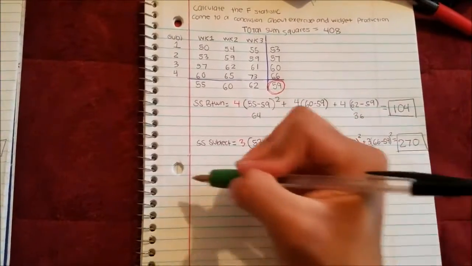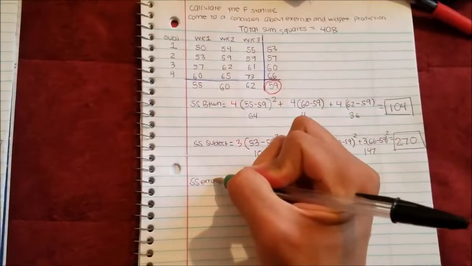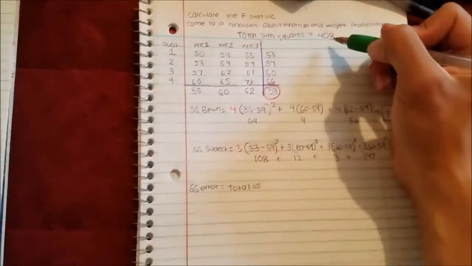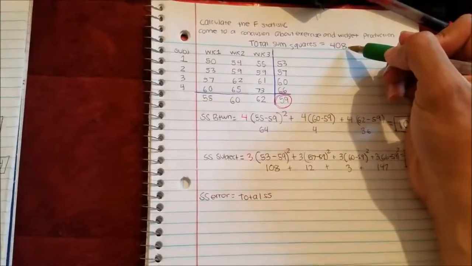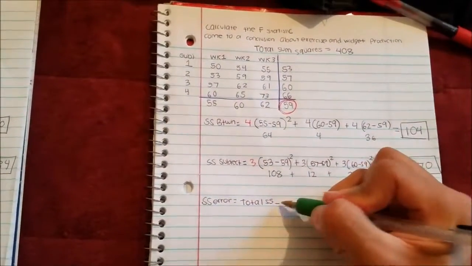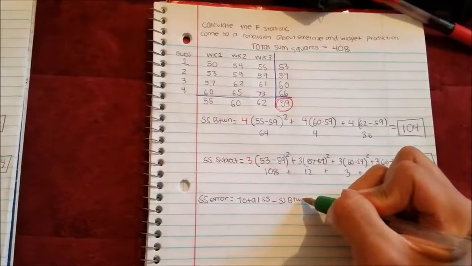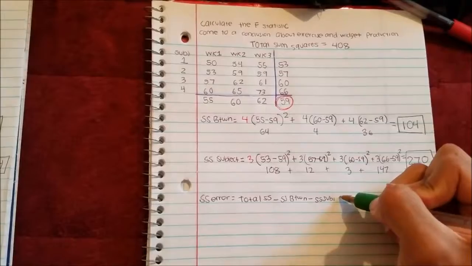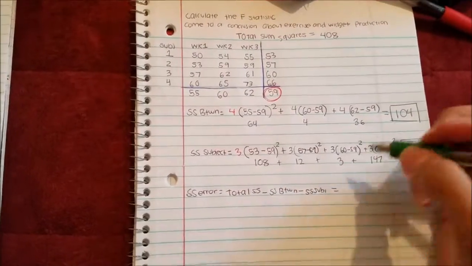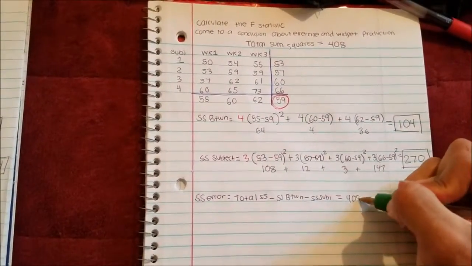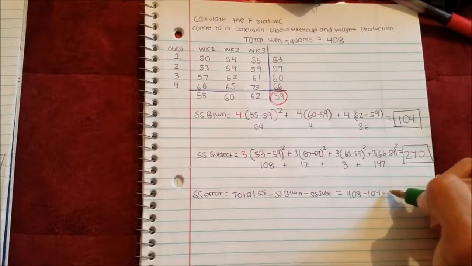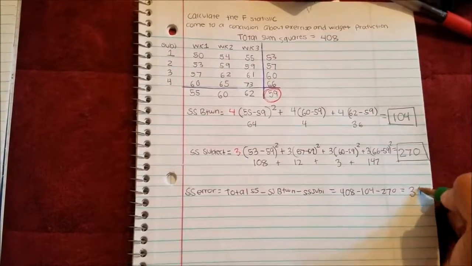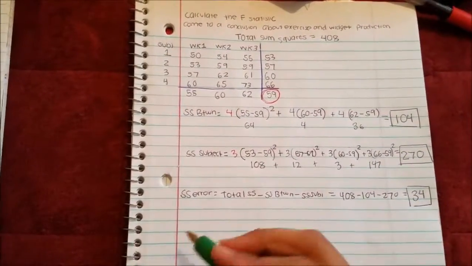Next step is to calculate your sum of squares error, and that's going to equal our total sum of squares, which is given to us in the question. It equals 408 minus sum of squares between and minus sum of squares subject, and we just calculated those out. So that comes out to be 408 minus 104 minus 270, and that equals 34. Our sum of squares error is 34.